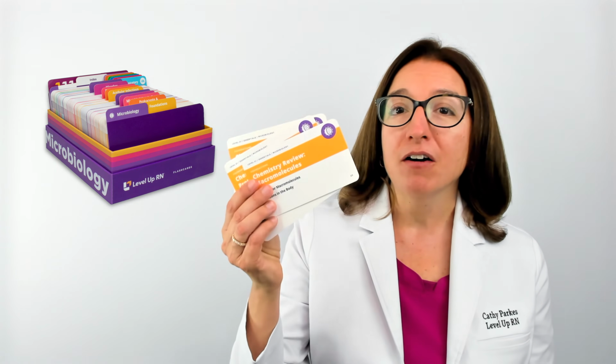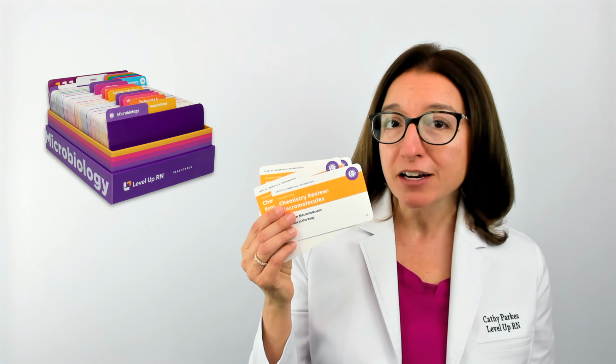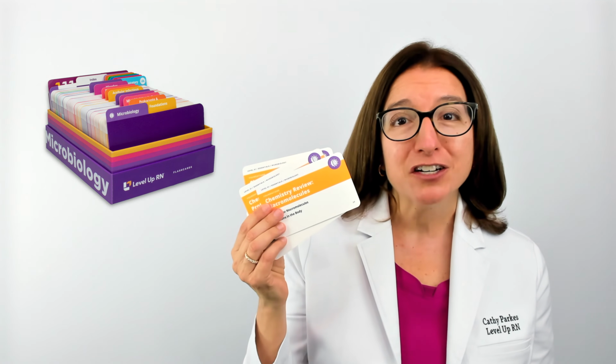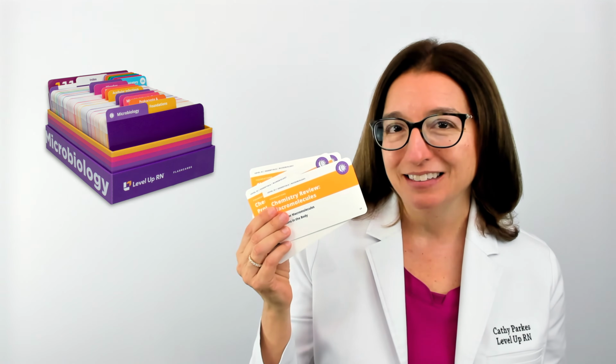And if you have our Level Up RN microbiology flashcards, go ahead and pull out your flashcards so you can follow along with me. First up, let's talk about protein. Proteins are essential for many functions in the body. They serve as enzymes, hormones, and antibodies. They provide structural support for cells, and they are involved in the transport and storage of substances throughout the body.